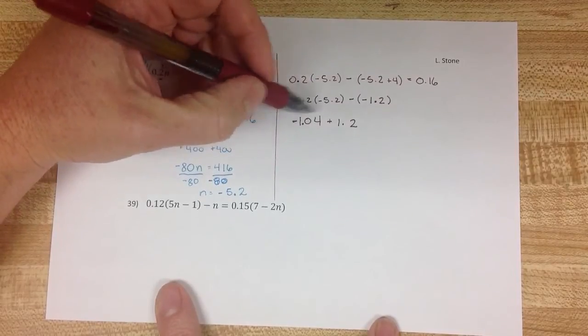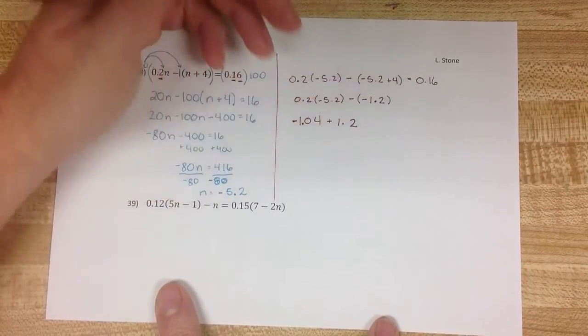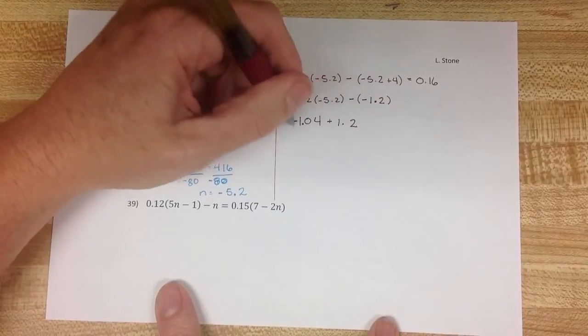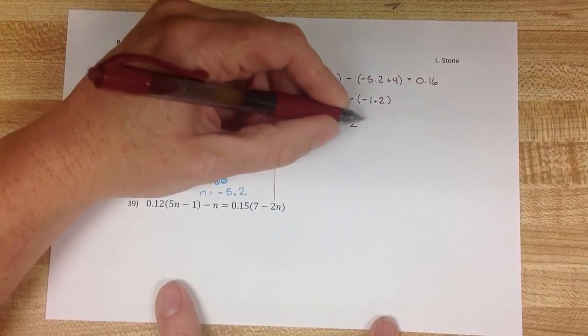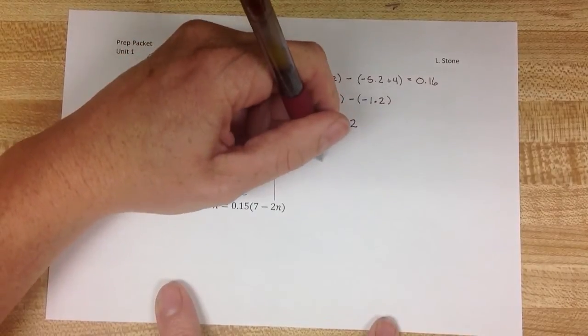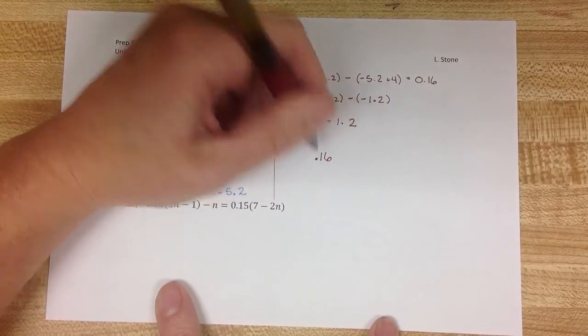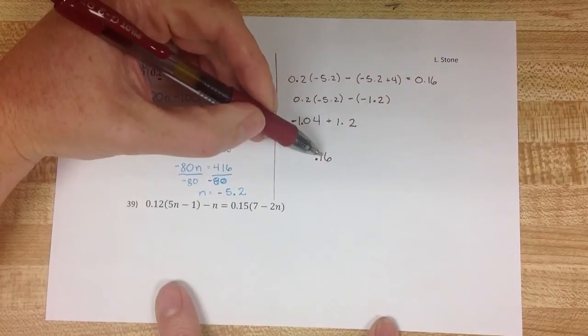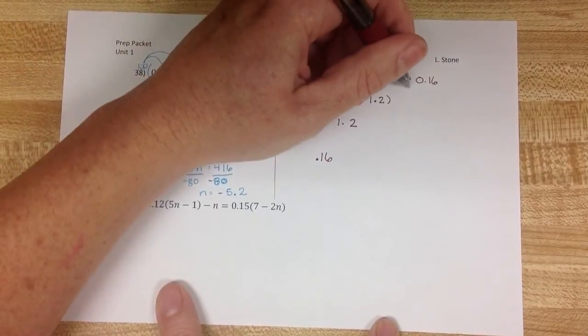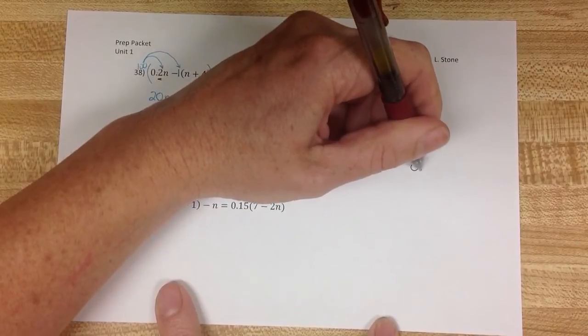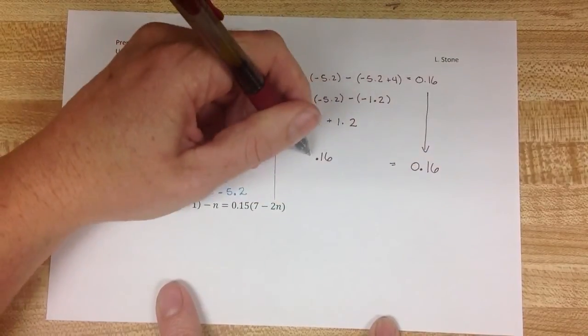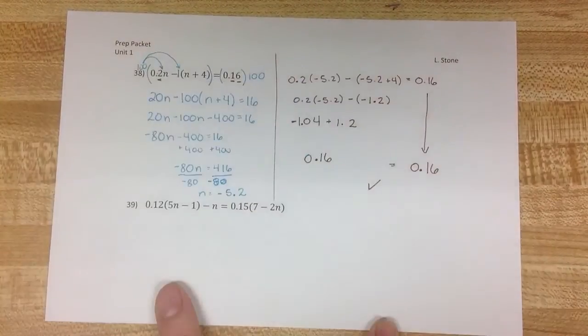When I add a negative and a positive number, I find the difference between them, and the difference between 1.04 and 1.20 is 16 cents. And this was my bigger number, so that answer is going to be positive. And sure enough, that is the value I started with on the other side. So this problem checks.